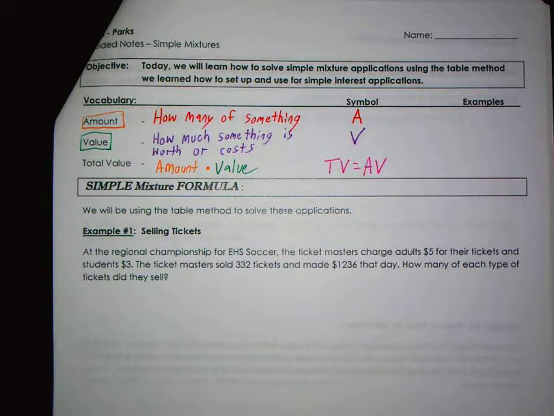So we're going to make the same table, except instead of principal and rate, we're going to use A and V. Okay? And then our other column, instead of being our interest, is going to be TV, which is A times V.